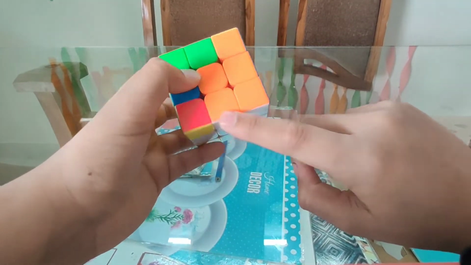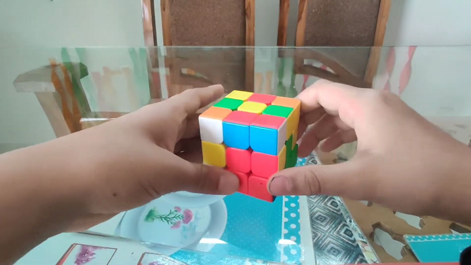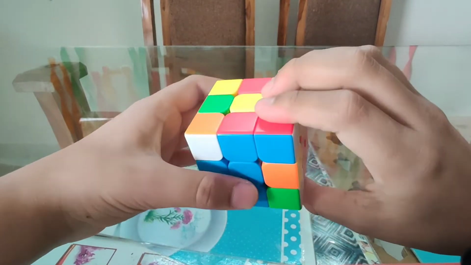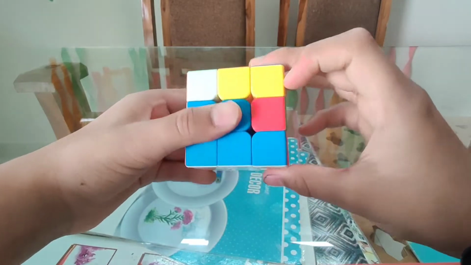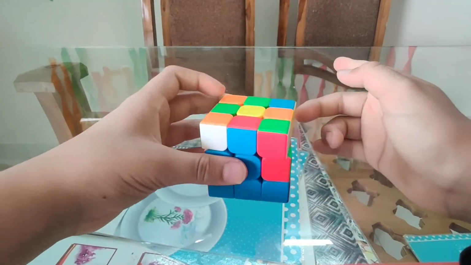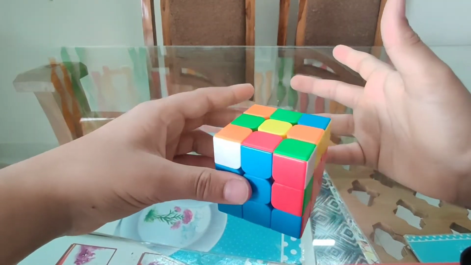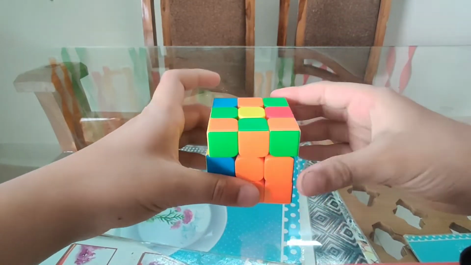See, it is at its proper place. You have to do this to the rest of the pieces too. Do the algorithm R U R apostrophe U apostrophe. Sometimes it only takes one try. Sometimes it also takes 5 tries, 3 tries, it's a random number.